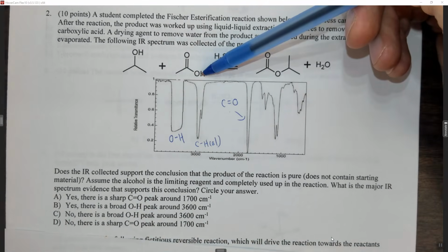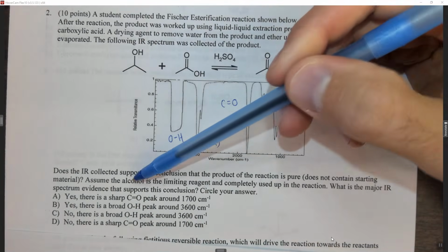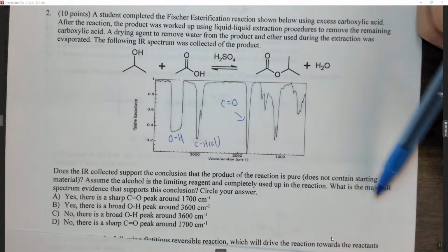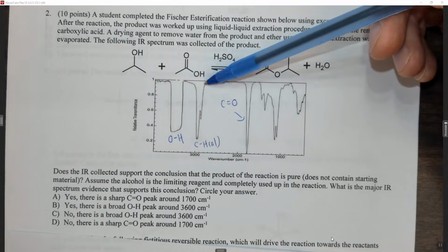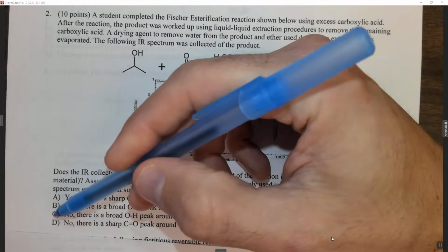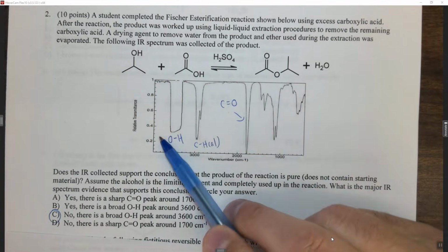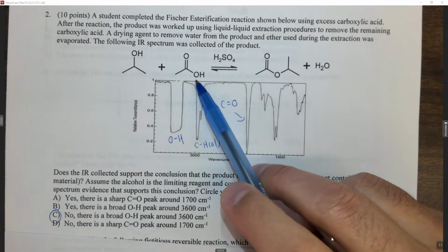Since the OH came from the starting material, this means the product is not very pure, because it does contain starting material. So the answer here is no. There's a broad OH peak around 3600 right here, which indicates that we have starting material present.